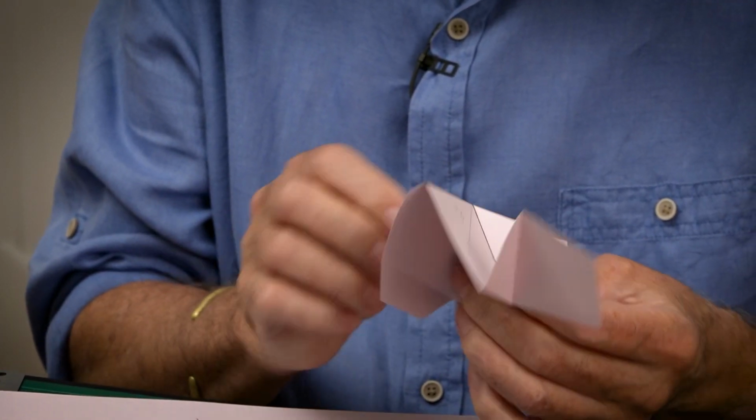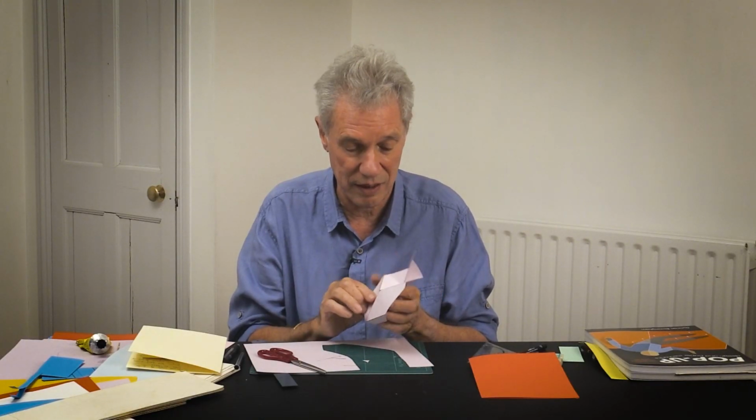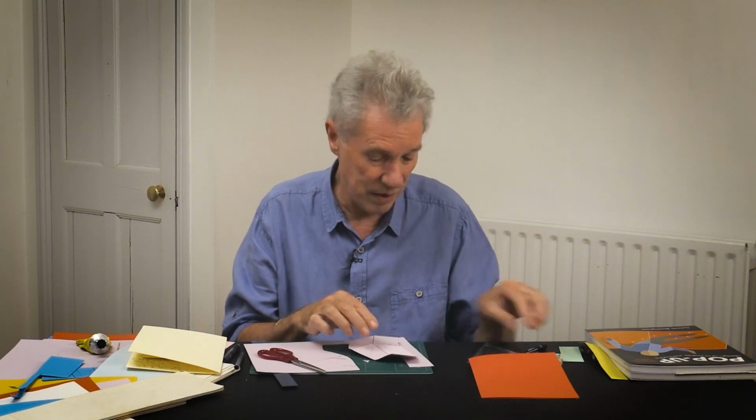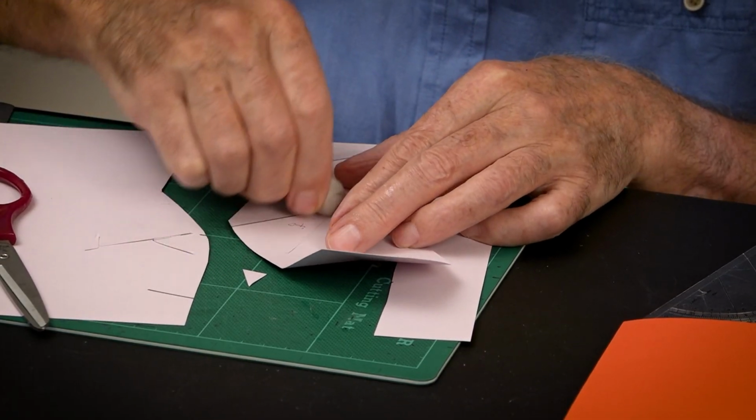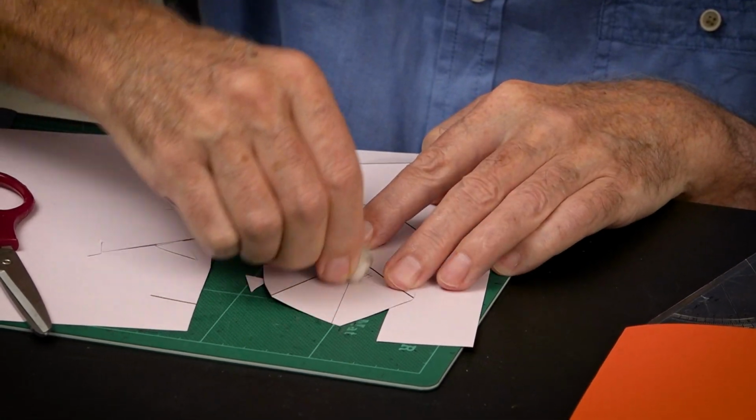This is the shape we've got, and how that rises on the page you'll find out once we've stuck it down. I could rub out the guidelines so it's more pleasing to look at, or we could, I suppose, have looked at it from the other side.